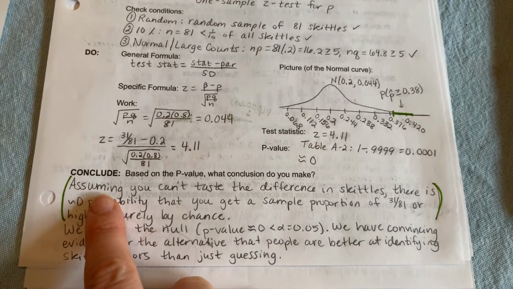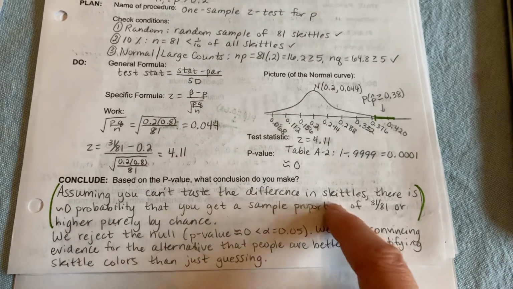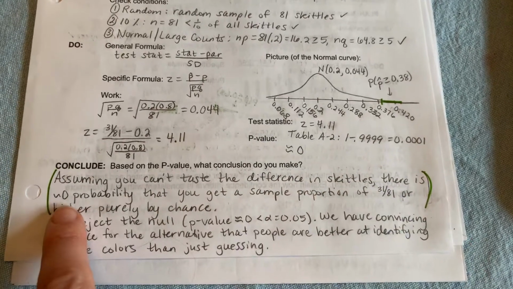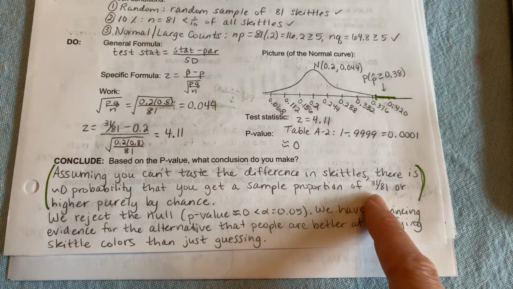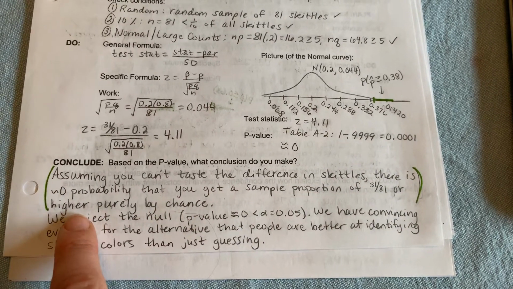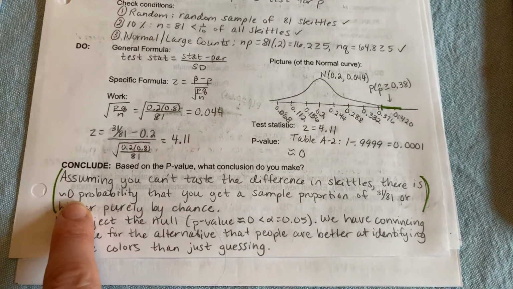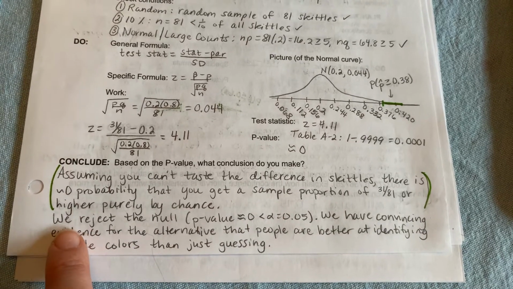So interpreting the p-value would be assuming you can't taste the difference in Skittles. So assuming that that proportion is 0.2. There is approximately a 0 probability that you get a sample proportion of 31 out of 81 or higher, remember, or more extreme, purely by chance. So that probability is so super unlikely. It's definitely less than 0.05, right? We're going to reject the null.